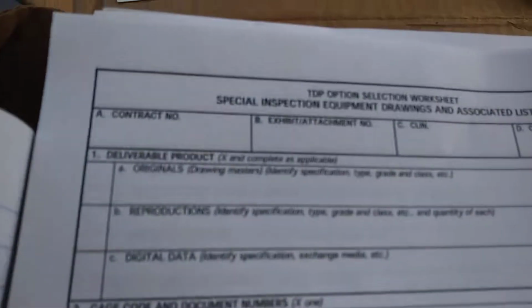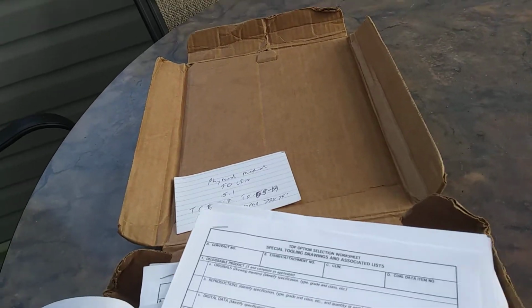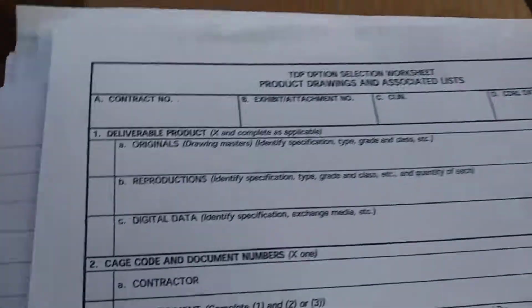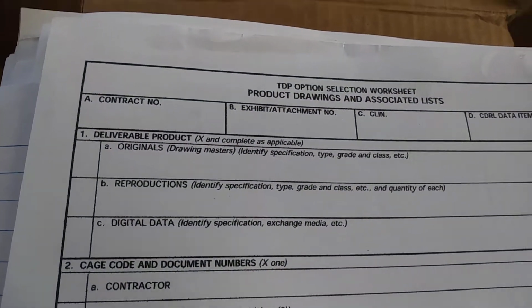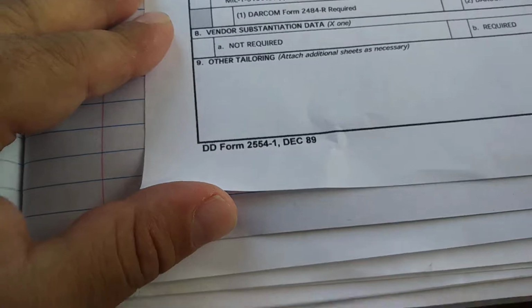All right, your top option selection worksheet, special instruction, equipment drawings, and associated lists. It's kind of a windy day out. Top option selection worksheet, product drawings, associated lists. These are the Department of Defense forms. Those will also be on the disc for you or on the OneDrive that I put up.